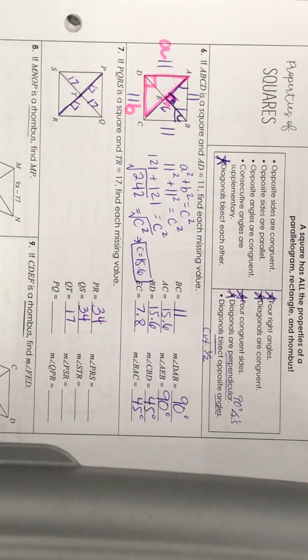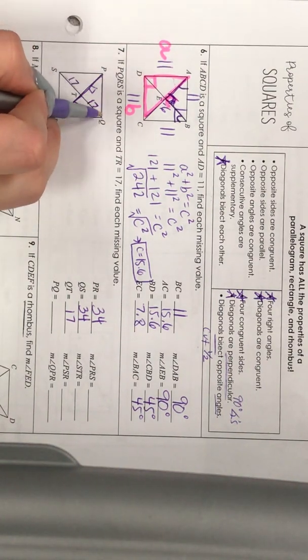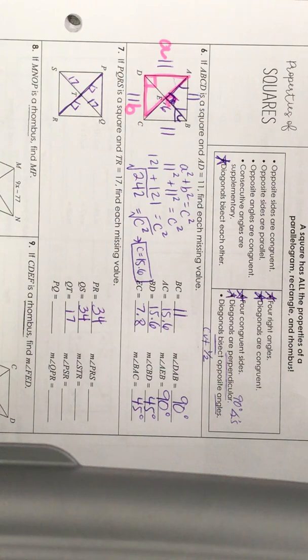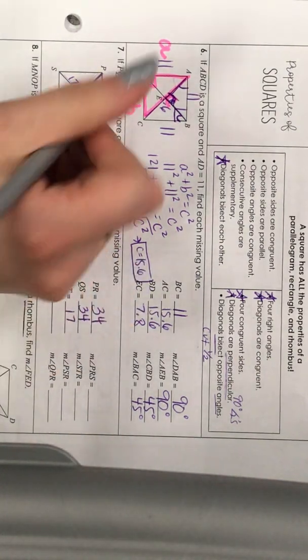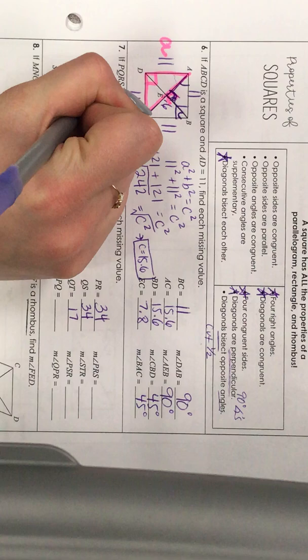But then they ask me for a side of the square, which I didn't start out with this time. However, diagonals of a square meet at right angles.